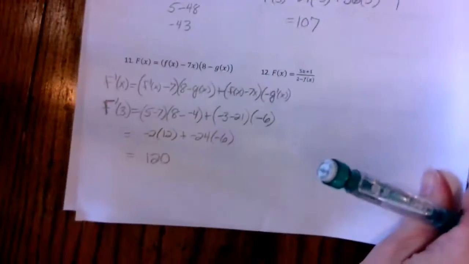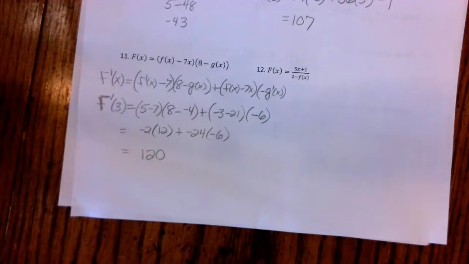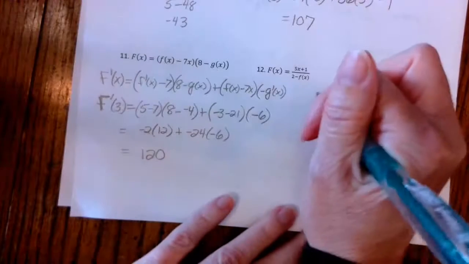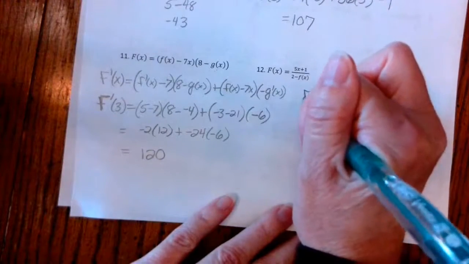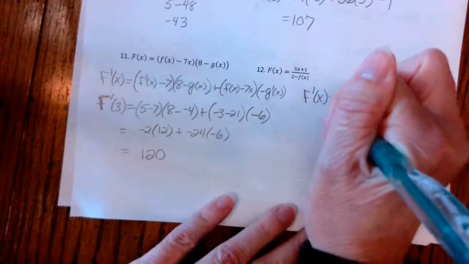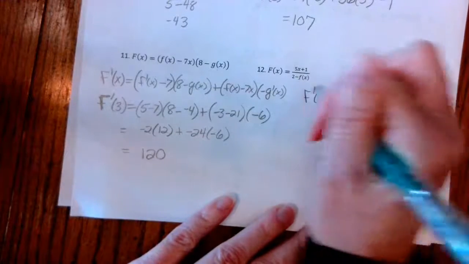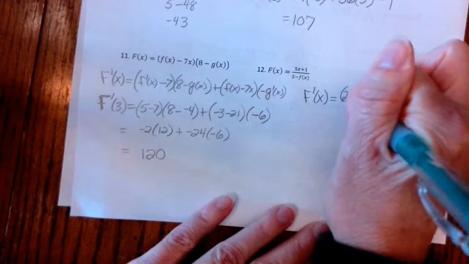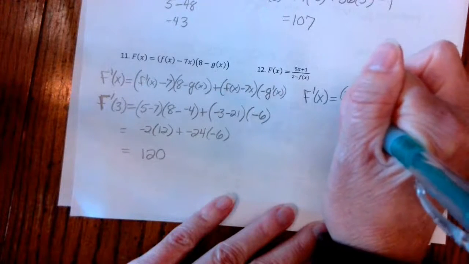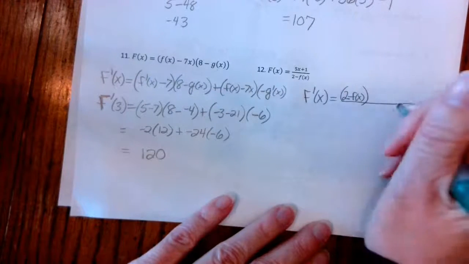Oops, sorry about that. The last one, number 12, for this page rather, f prime, again of x. I'm going to keep my low as is. Oops, that minus sign is getting lost.